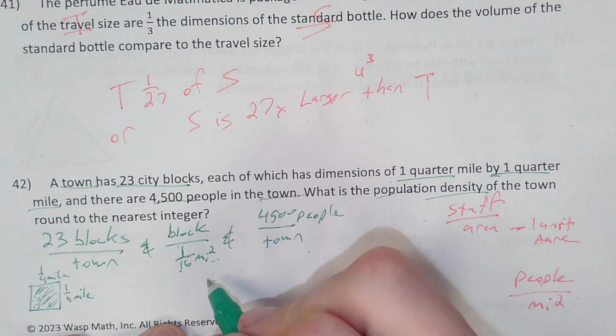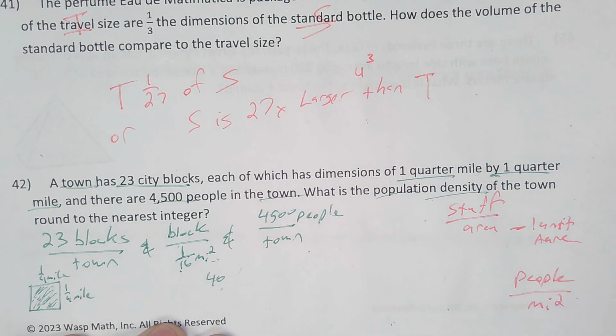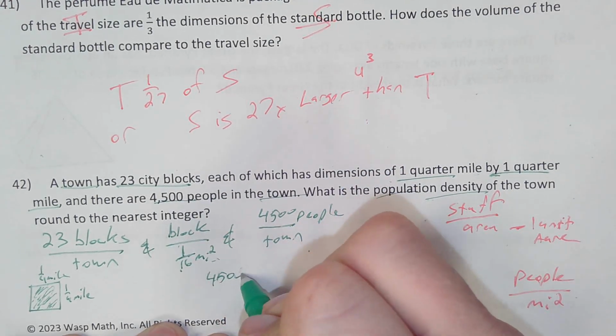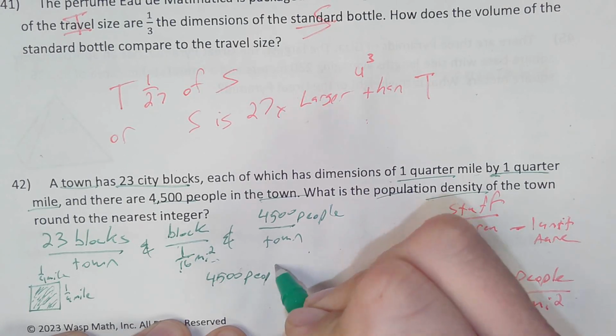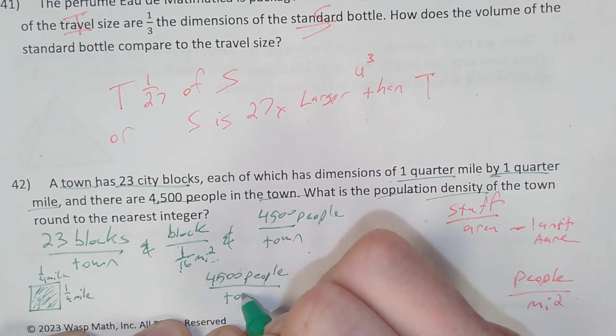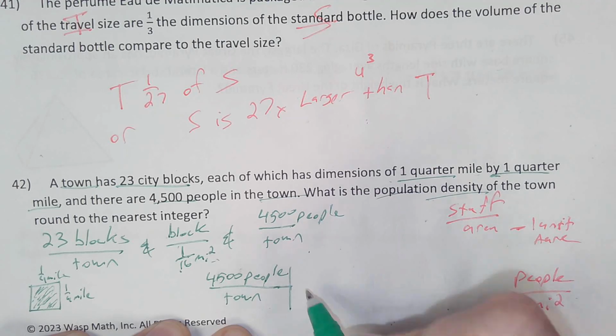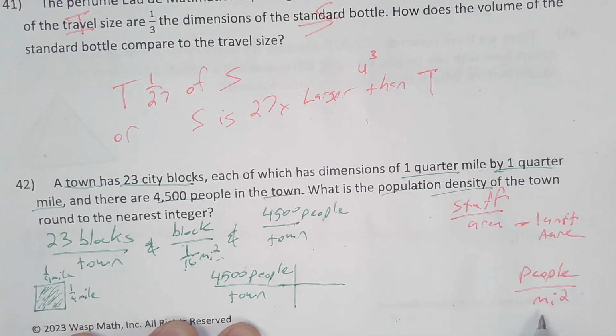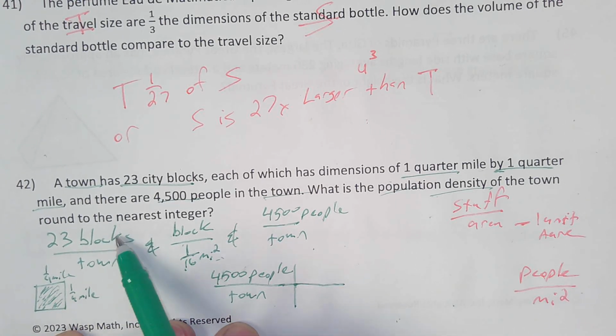So we have 4,500 people in our town. Then what is our unit that has town in it? Blocks.